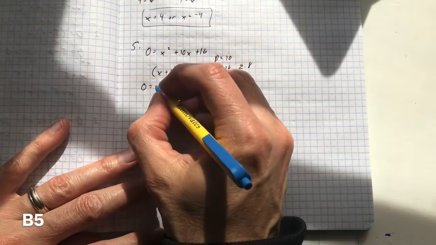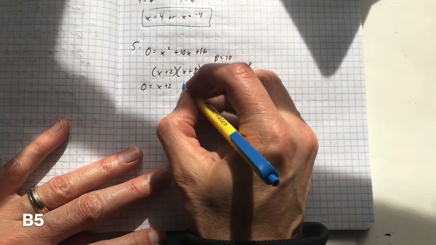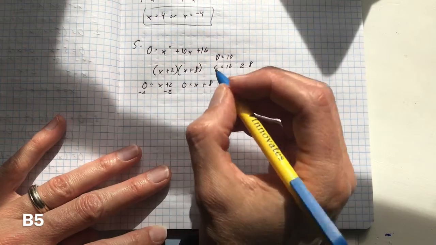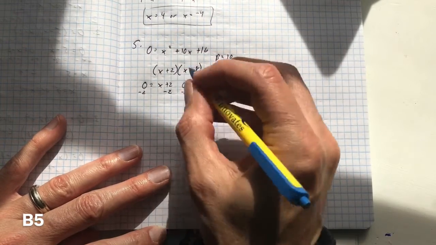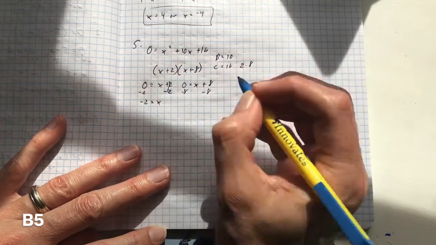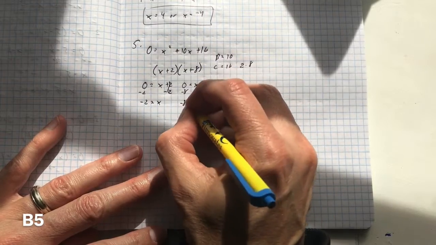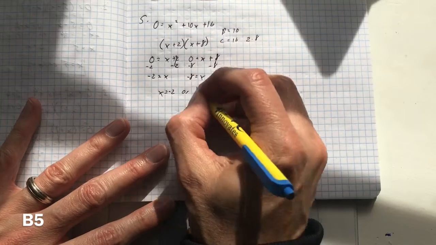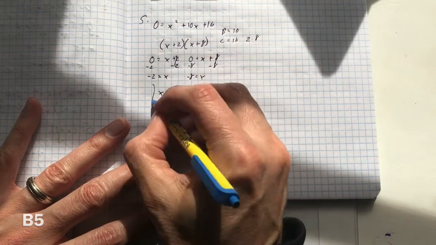So 0 equals x plus 2 and 0 equals x plus 8. Minus 2 on both sides, minus 8 on both sides. Negative 2 equals x, and negative 8 equals x. So my values would be x equals negative 2 or x equals negative 8.